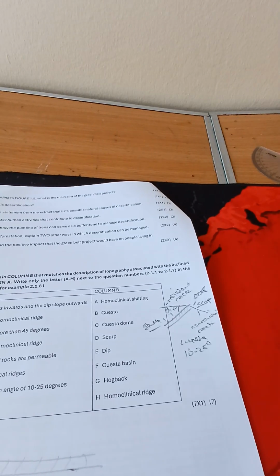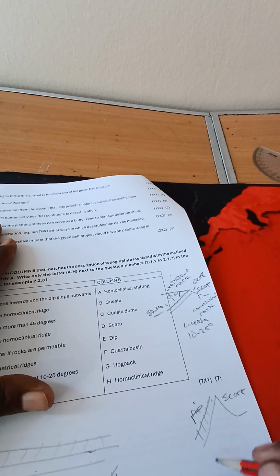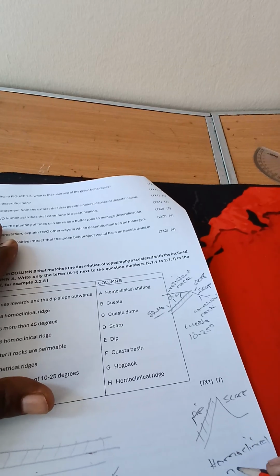Then you'll see that we also have another ridge that is different in terms of the tilt of the ridge. Of course, we have got something like this as our ridge, our dip. Then we have this. So this one becomes our dip. This is our scarp. So this is a homoclinical ridge. This is our homoclinical ridge. This is still our dip.